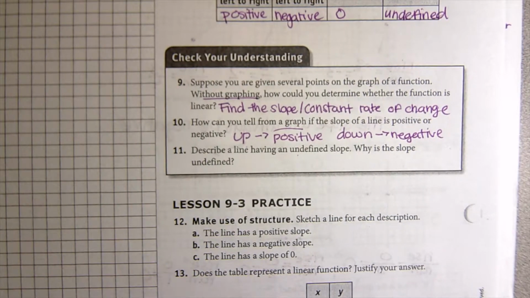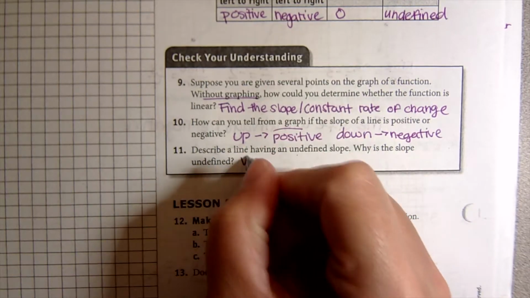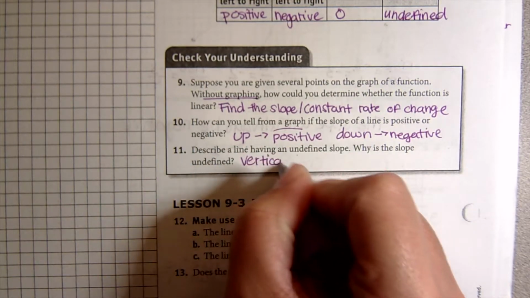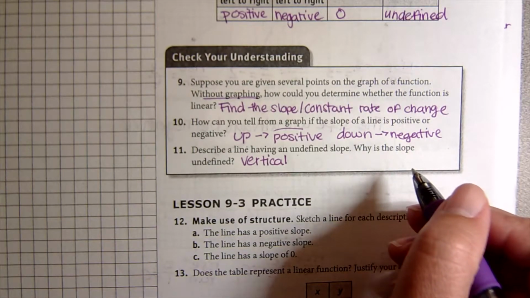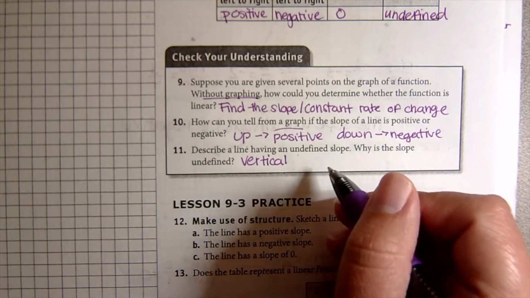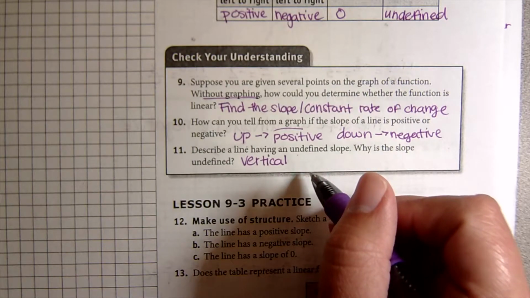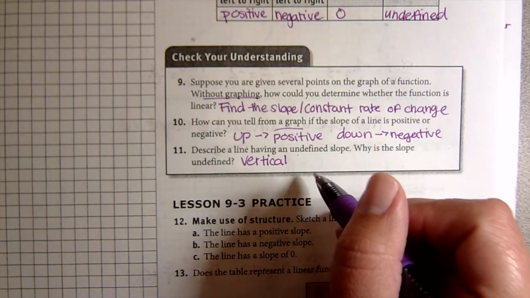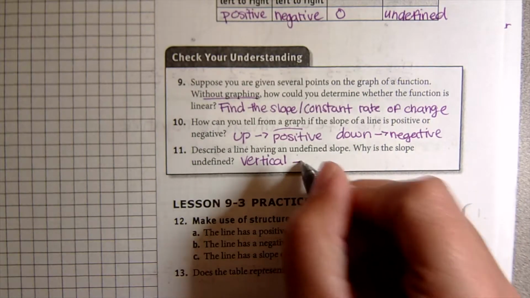Describe a line having an undefined slope. What kind of line has undefined slope, Faith? Straight up and down. A vertical line, straight up and down. And why? So what's always going to be 0? What is the bottom number? The run. So the run is always 0.